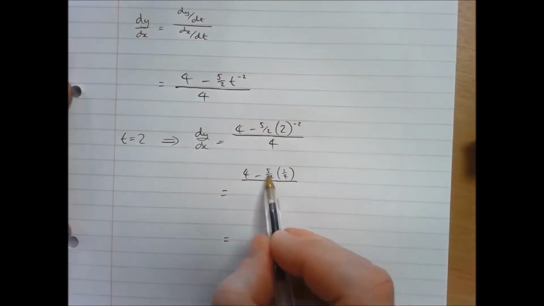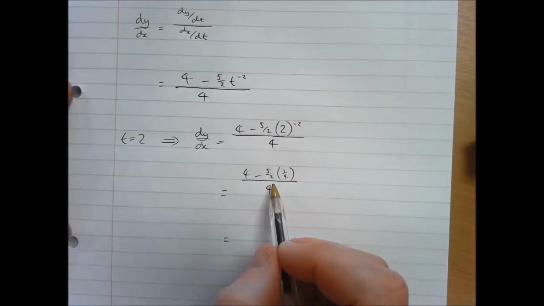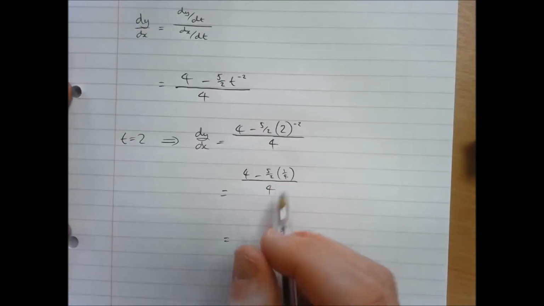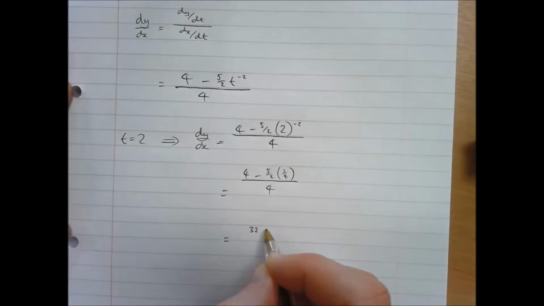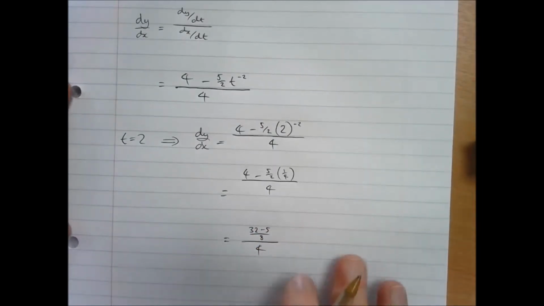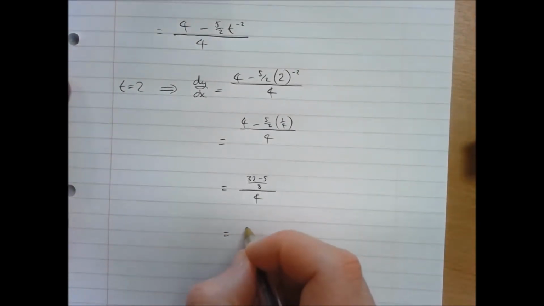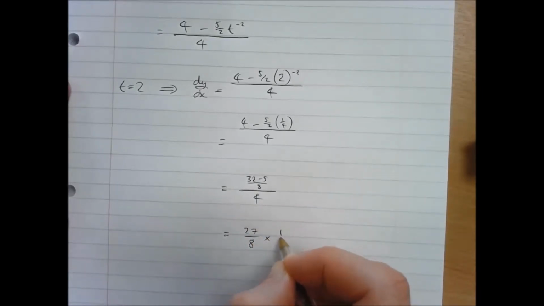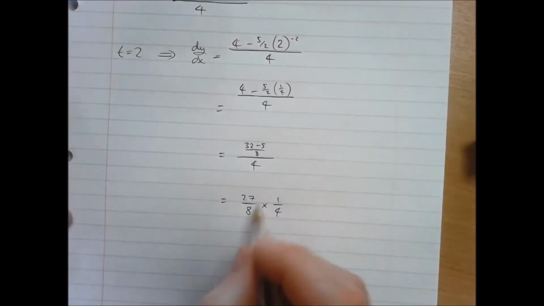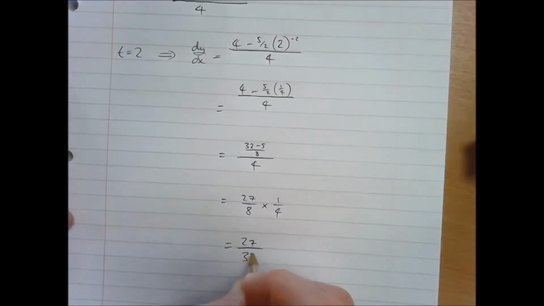So then what we've got there is 4 minus 5/8, which is 32/8 minus 5/8, all over 4. So that's 27/8 times by a quarter, leaving us then with 27 over 32. But those last few steps you could get away with doing on your calculator so long as it gave out the perfect answer of 27 over 32.